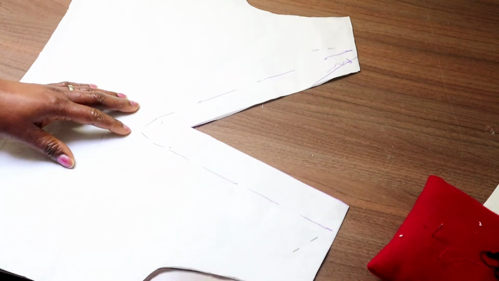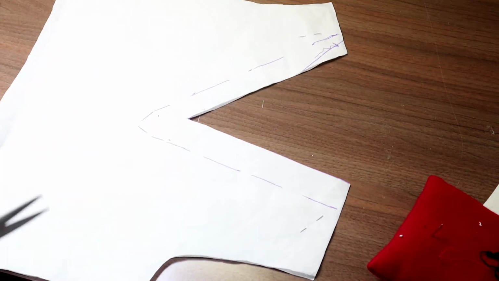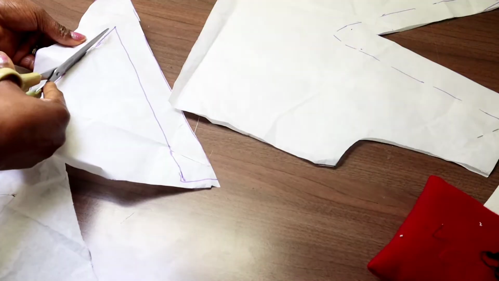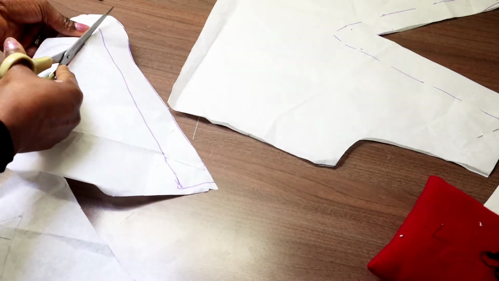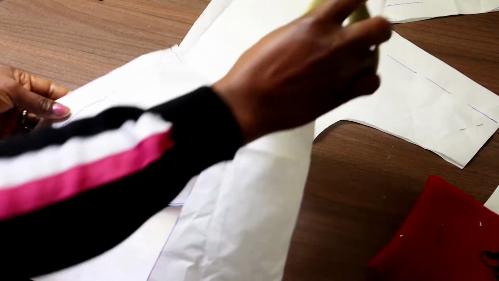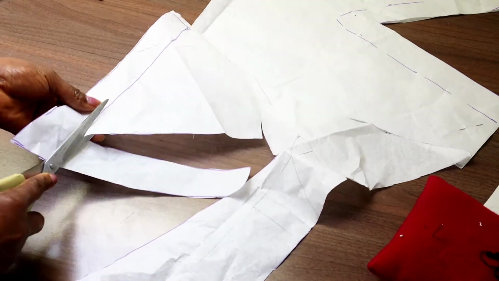It's an asymmetric neckline. So the next thing I'm going to do now is to cut my neck fold. You just cut exactly on the lines.